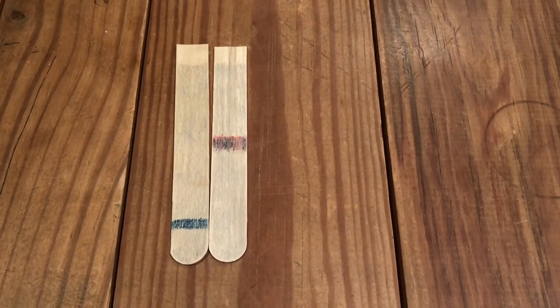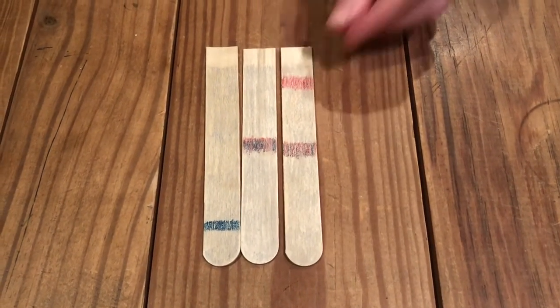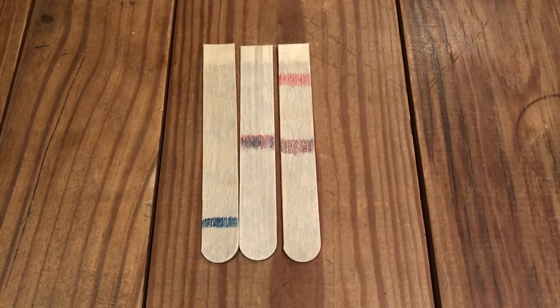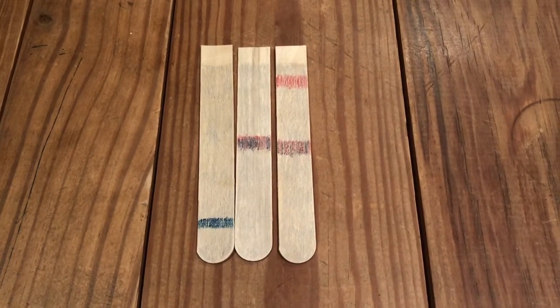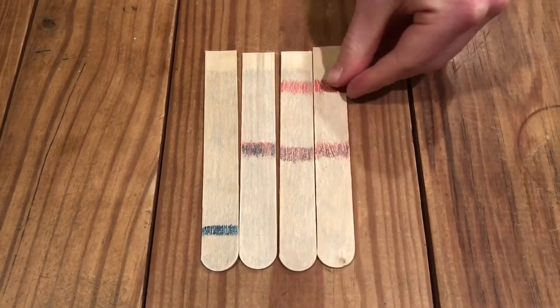In the third generation, there was both an intermediate band and a band for the normal nitrogen, or the 14N. All of the following generations had the same results, but with an increasing amount of 14N in each generation.